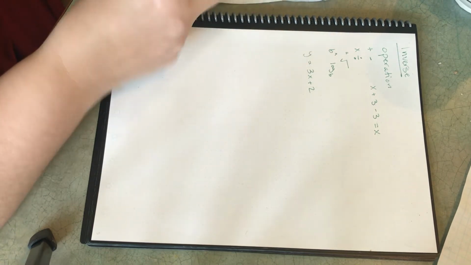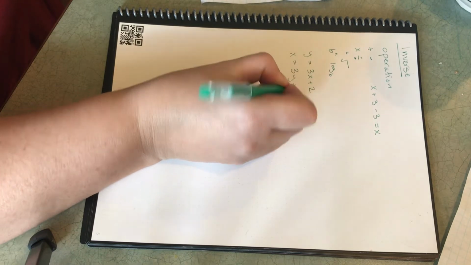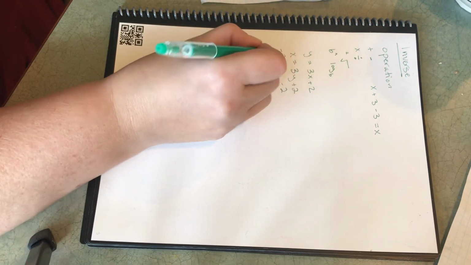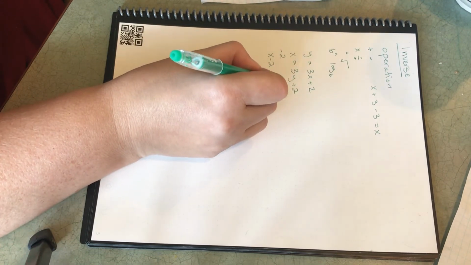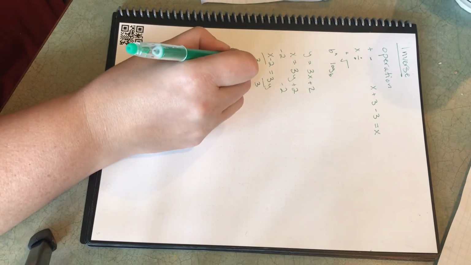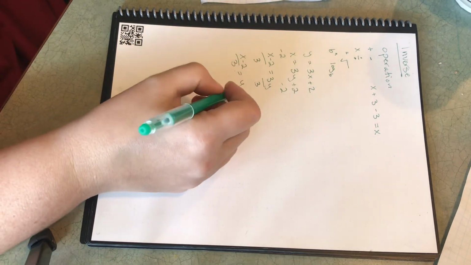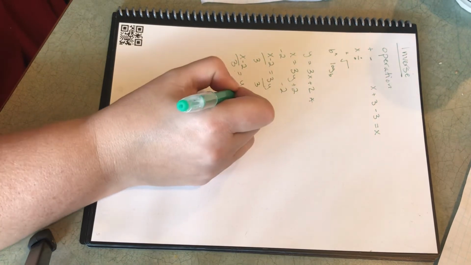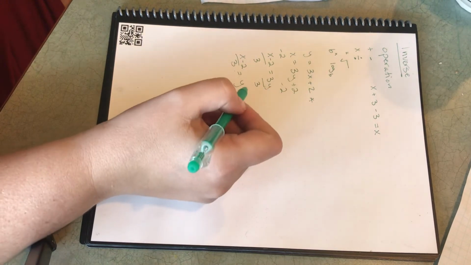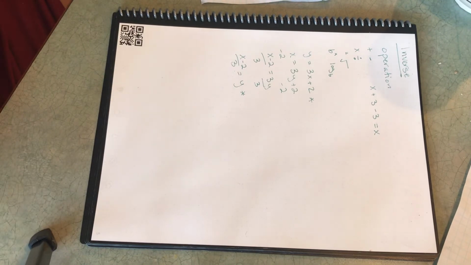If I switch my x and y, x equals 3y plus 2, and then solve for y, subtract 2, so x minus 2 equals 3y, divide by 3, divide by 3, so I have x minus 2 divided by 3 equals y. This function and this function are now the inverse of each other, and we can show that because if I substitute this in, they'll undo each other and I'll get back to x.